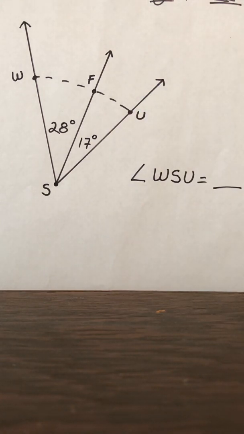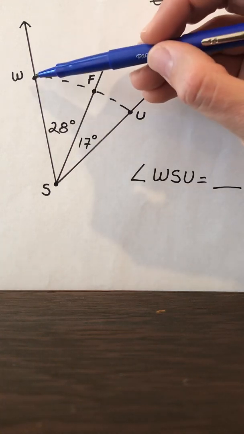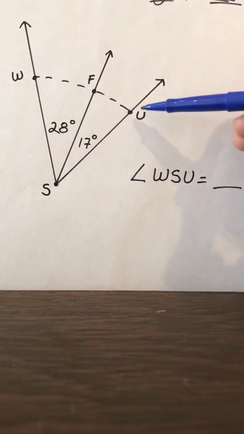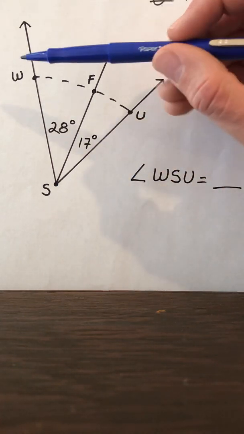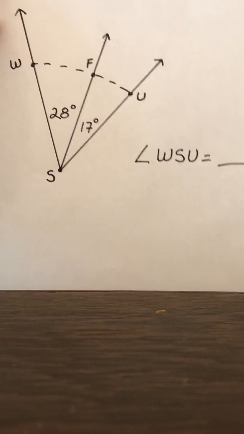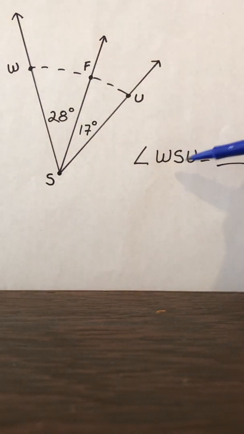So what we need to know here is that we have one angle of WSF, we have one of FSU, and we have finally the big one, the all-encompassing one that previously had been represented by the letter x from our example just previously, but now it's labeled differently as WSU.